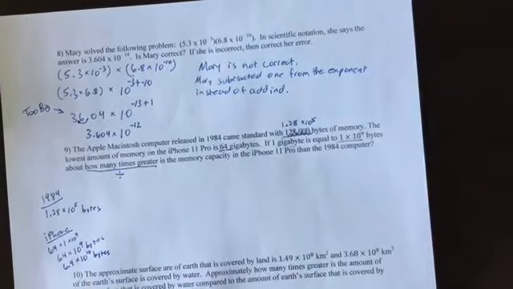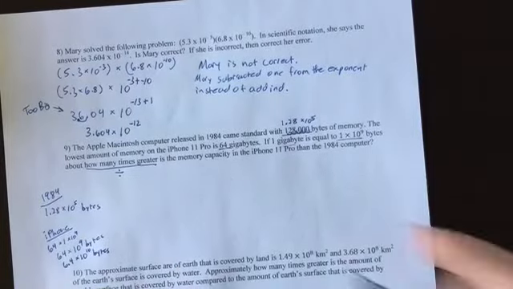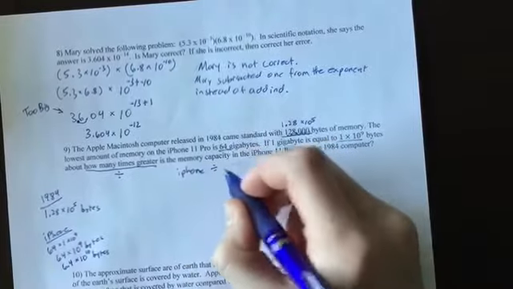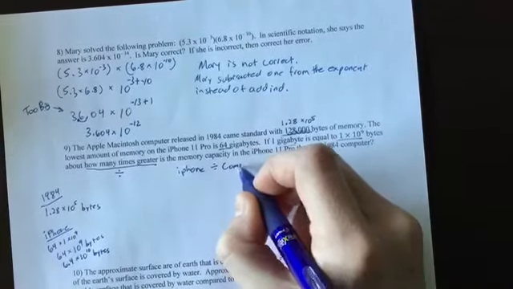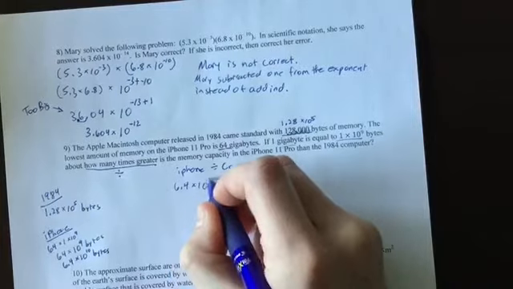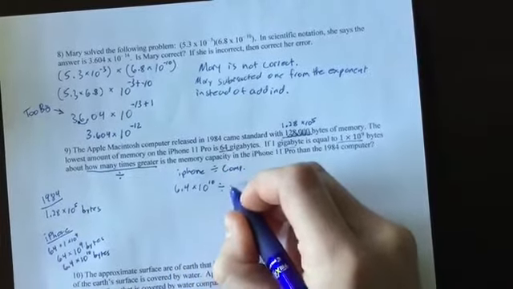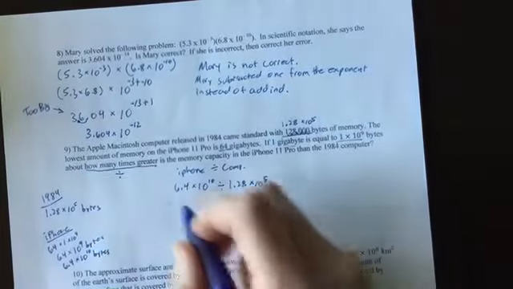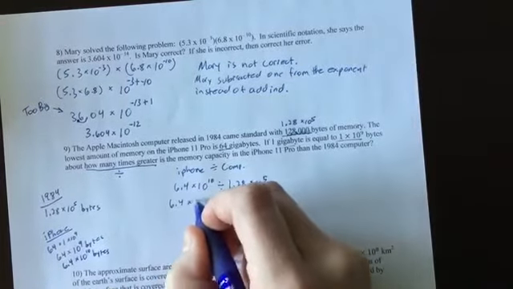And now we have to divide. So how many times greater? That's going to be iPhone divided by the computer. So 6.4 times 10 to the 10th divided by 1.28 times 10 to the 5th. So I'll structure that as a fraction for myself.